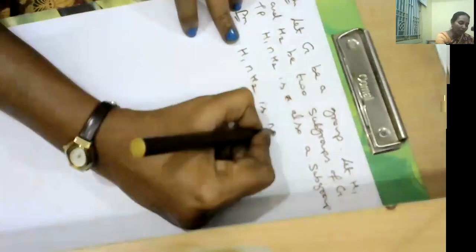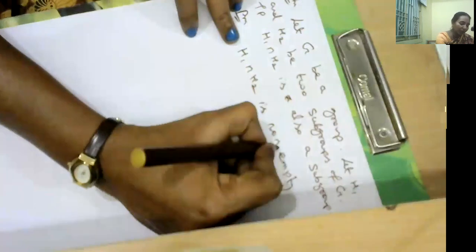First we check whether H1 intersection H2 is empty or not. H1 and H2 are subgroups of G, therefore H1 intersection H2, based on the definition of intersection, is not empty. So H1 intersection H2 is a non-empty set.